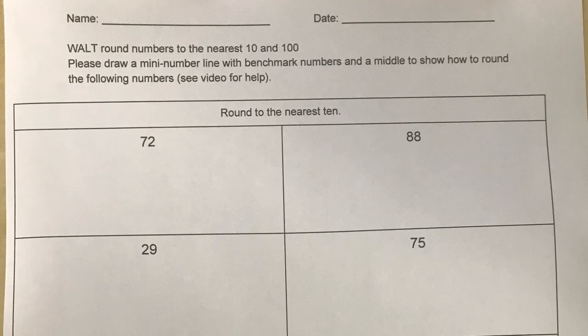Alrighty, let's look at a math lesson on rounding. You may know how to round numbers. We're going to round to the nearest 10 and 100 today, but we're going to do this a little bit differently, because we're going to use a mini number line and benchmark numbers to help us show what rounding looks like visually, so we understand it even better. So even if you can round numbers easily, this will help you better understand what rounding is like.